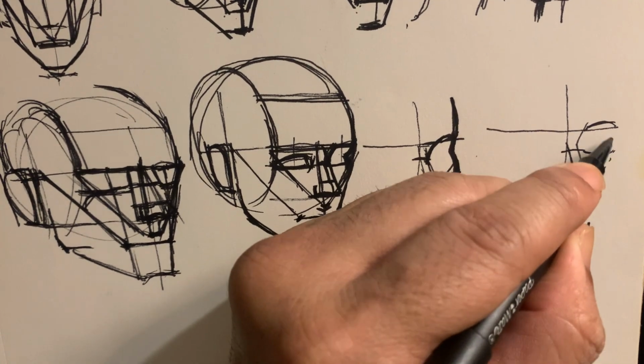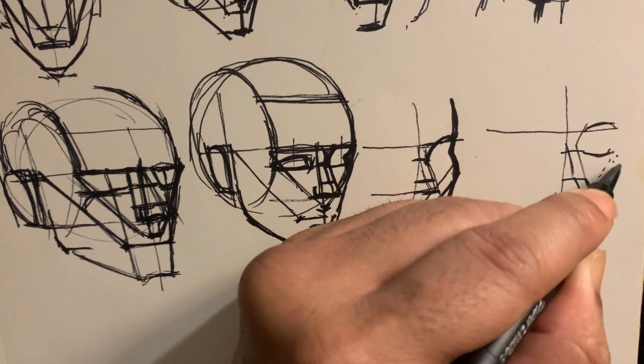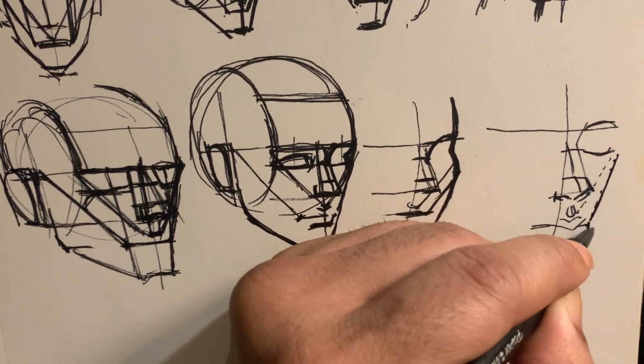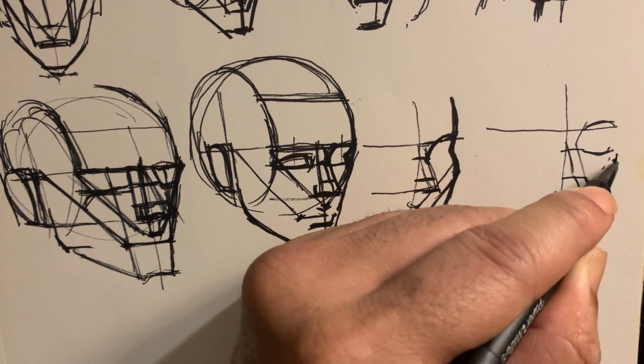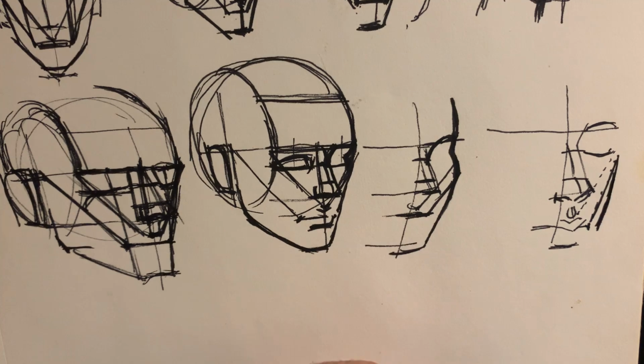Corner of the mouth gives you this. And depending on the amount of fat on the cheek, gives you that.